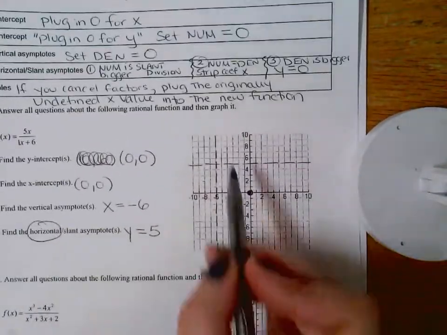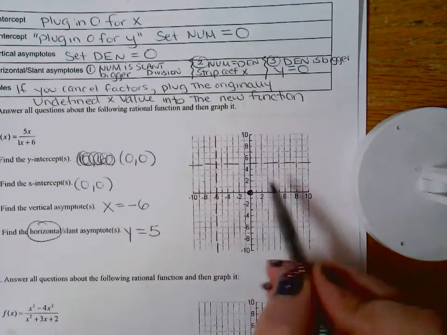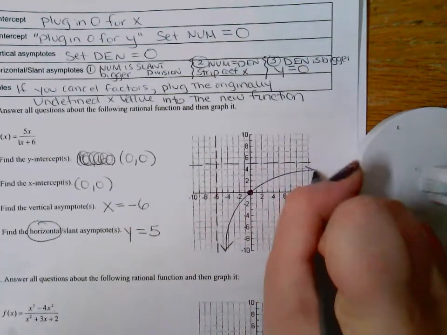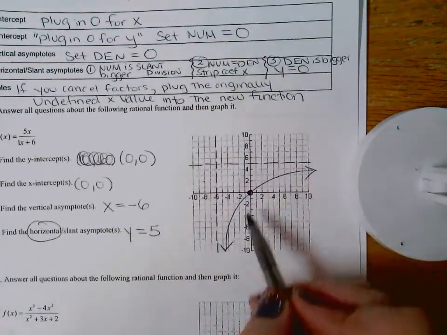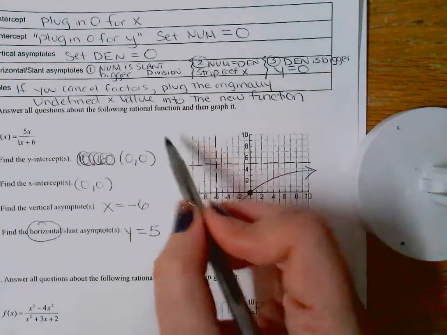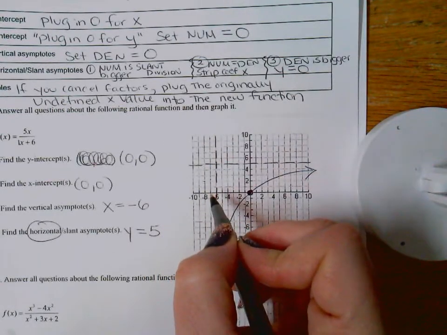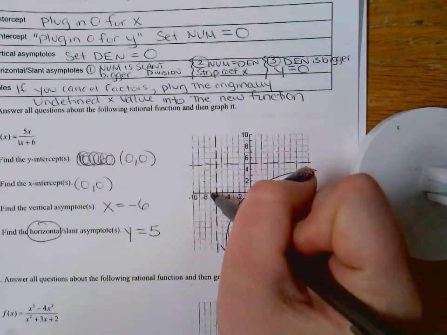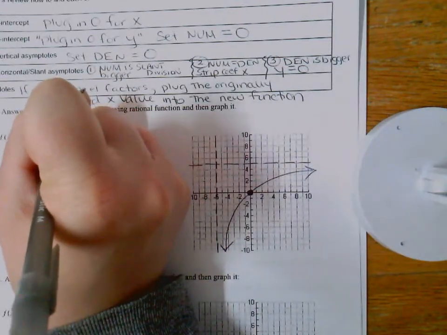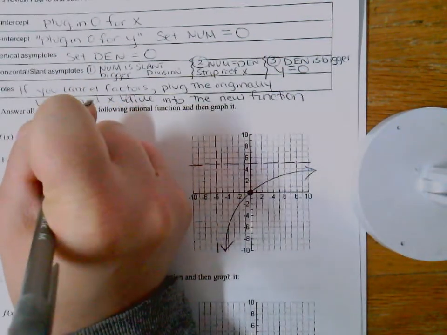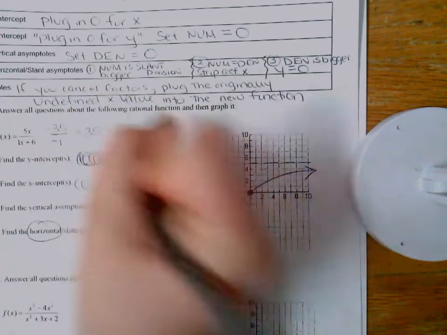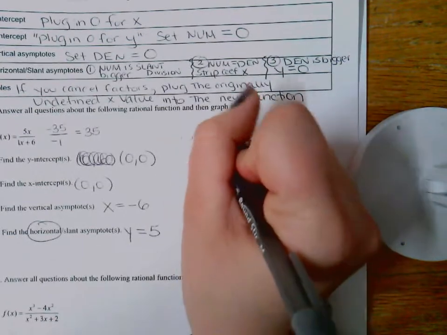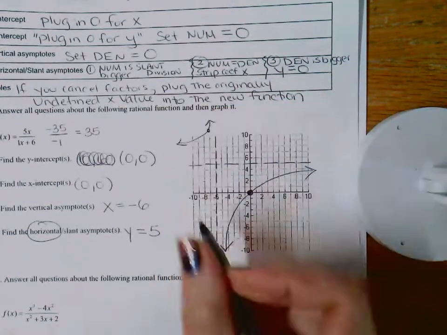So let's finish graphing this. I can see in this quadrant, the graph must be approaching this asymptote and this asymptote, and it went through 0, 0. Something must be happening up in this quadrant, so I should plug in a number like negative 7 and see what happens in my function. If I plug in negative 7, I get negative 35 divided by negative 1, which is 35. So negative 7, comma, positive 35 is way up here, right?